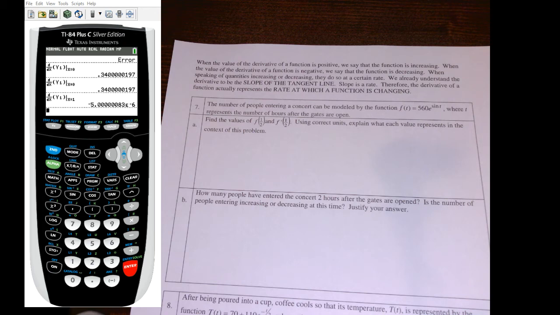We're going to look at number 7, and I want you to remember we're going to use our calculator here. So take a minute to read number 7. And we're going to do A. And we are going to let the calculator do the hard work.